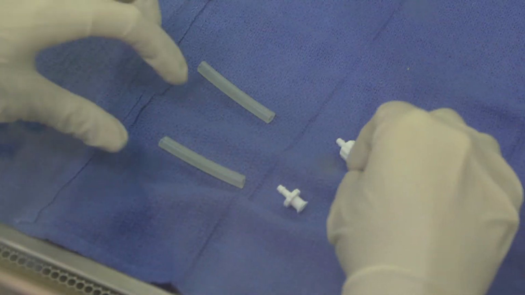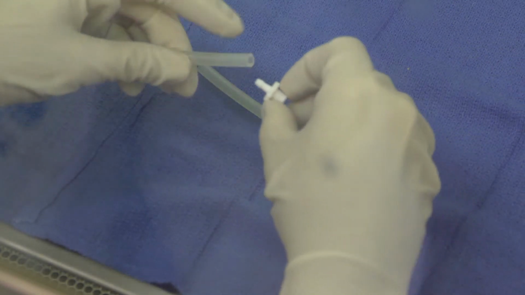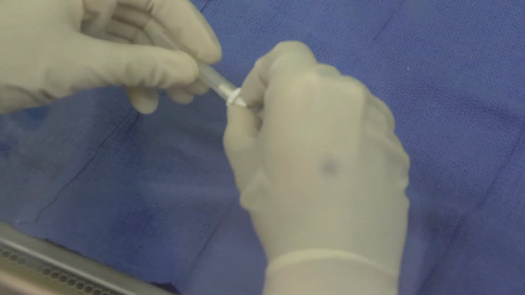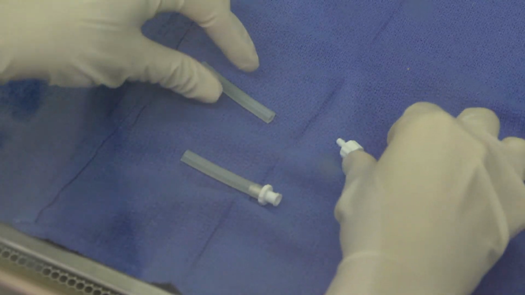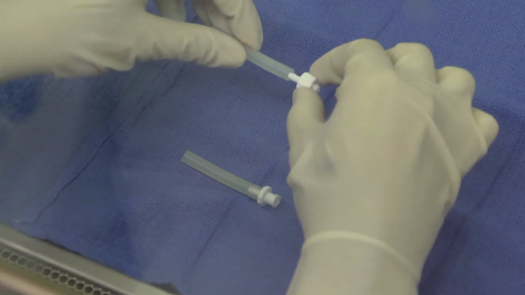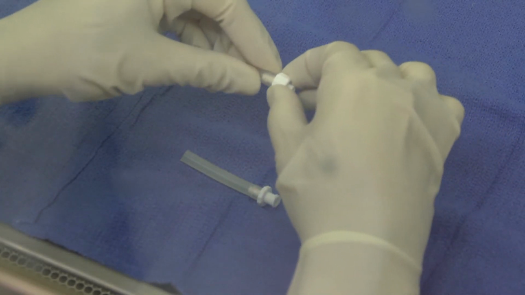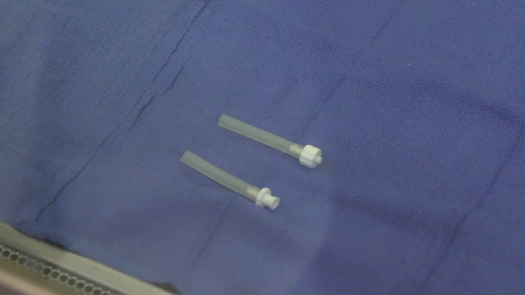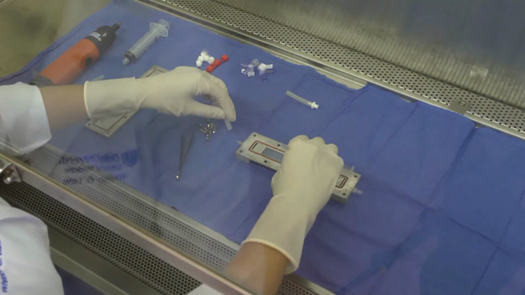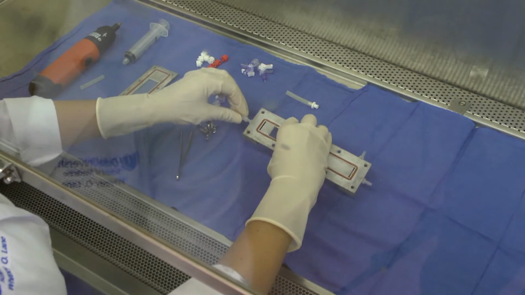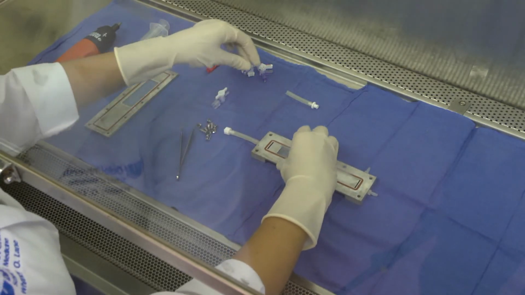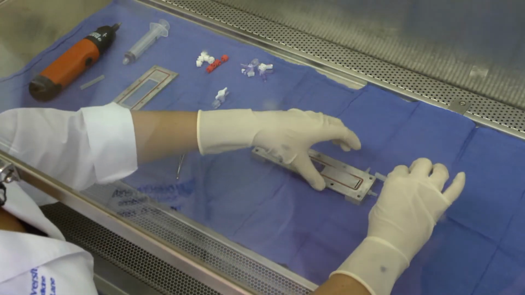For flow chamber assembly, use sterile gloves to connect one 2-inch soft tubing segment to a 1/8-inch female Luer adapter. Connect another 2-inch soft tubing segment to a 1/8-inch male Luer adapter. Attach the 2-inch soft tubing with female Luer adapter to the inflow port and the 2-inch soft tubing with male Luer adapter to the outflow port.